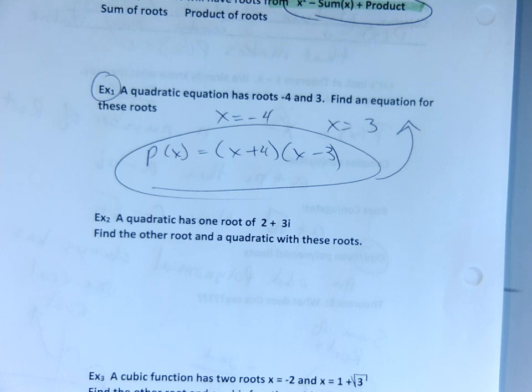Okay. And if we did the same way, we could say p of x equals x minus 2 minus 3i times x minus 2 plus 3i, right?